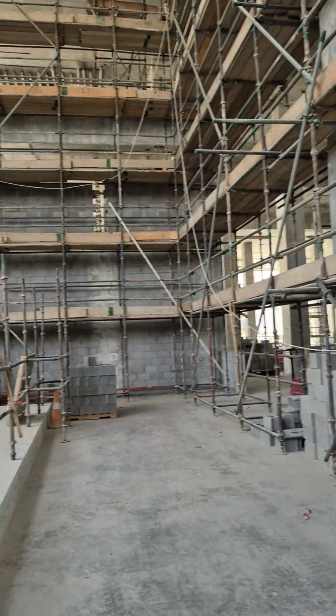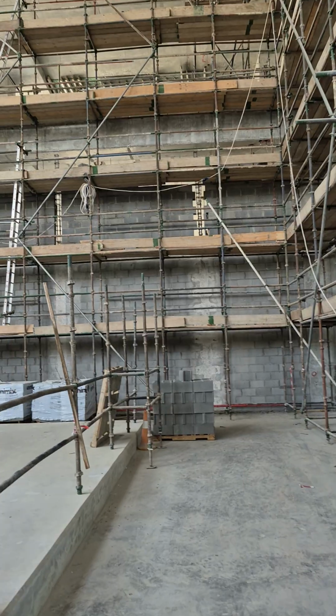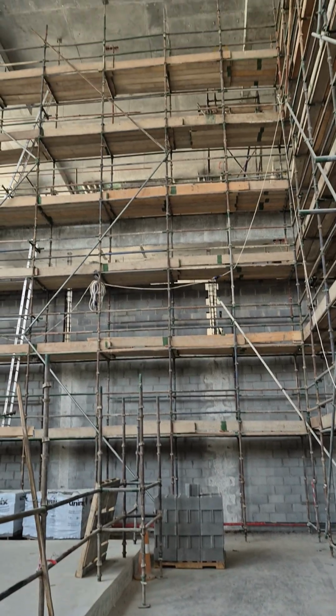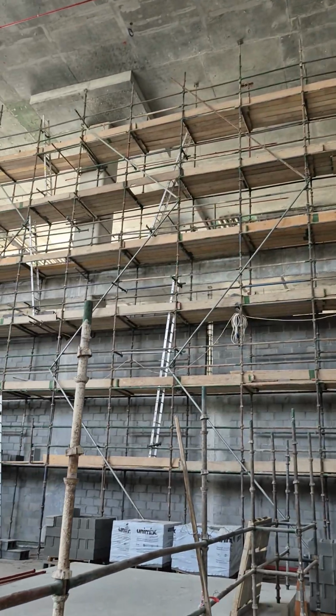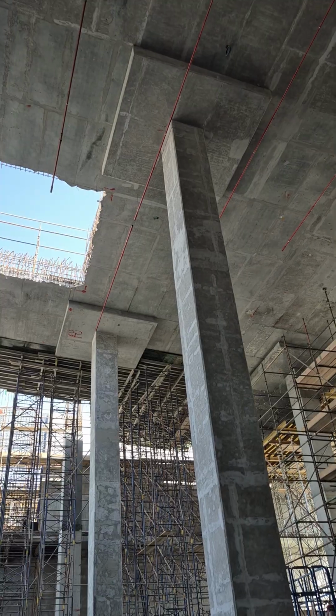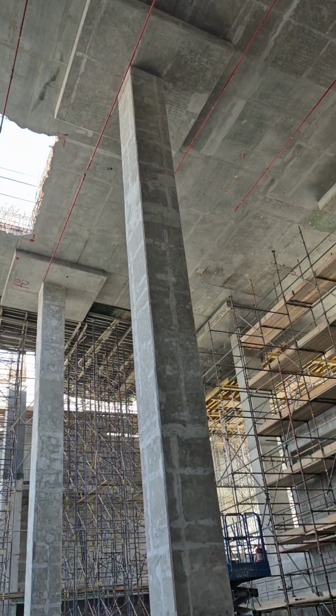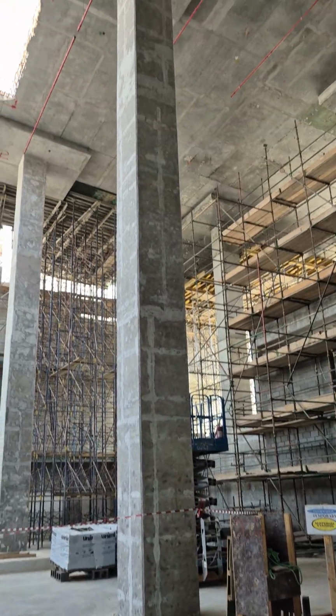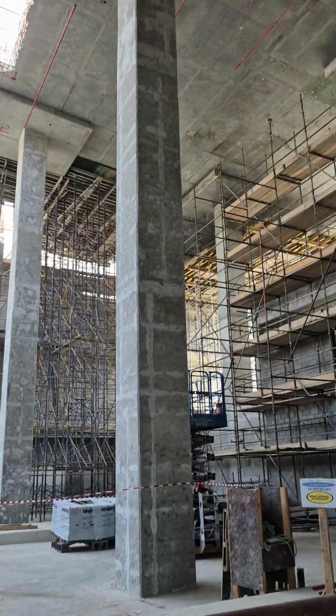Okay, so here you can see that masonry, the blocks have been laid in the first, second, third and fourth stage, and fifth, sixth and seventh is going on. Right, there is the column with the drop panel and supporting the slab. The column size is around 1 meter by 1 meter. So now you can imagine how huge structure it will be.